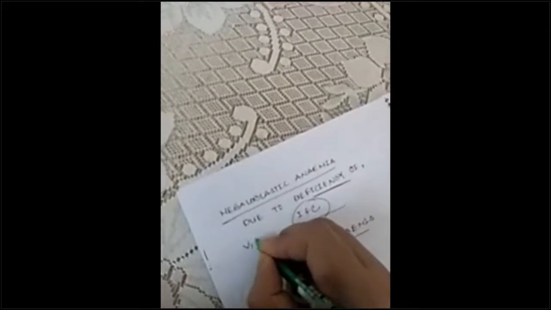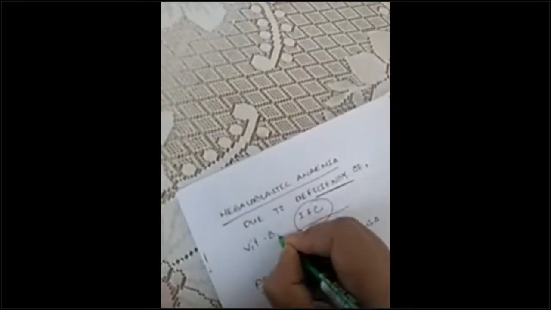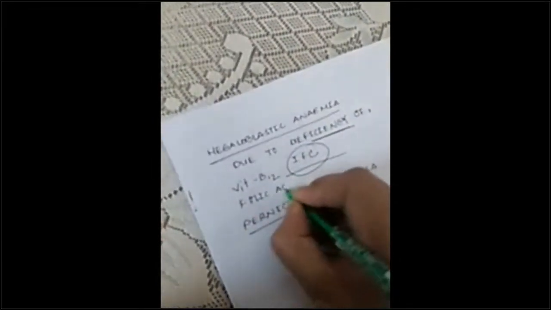So, the megaloblastic anemia is due to a deficiency. There is a deficiency of vitamin B12 or folic acid or intrinsic factor of Castle. There is a deficiency. That means the body requirement isn't fulfilled by the supplied amount. This is the cause of megaloblastic anemia.